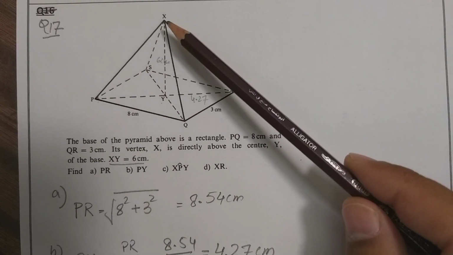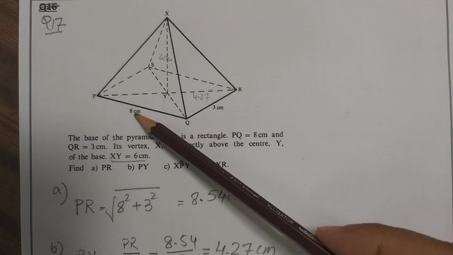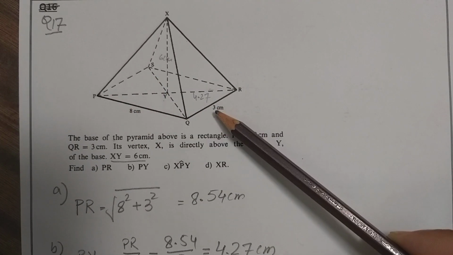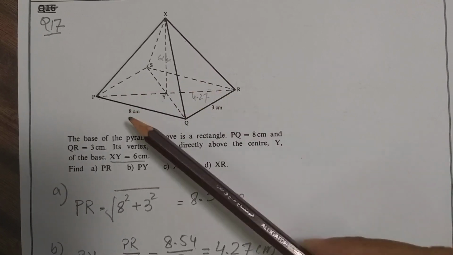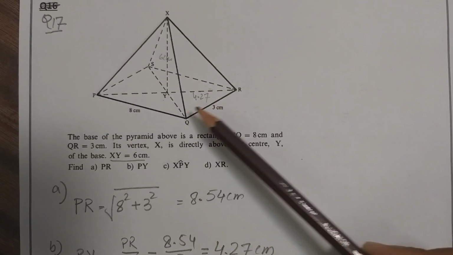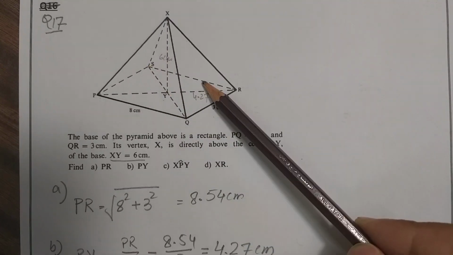We are given the pyramid here again, in which we are given the rectangular base. This is the rectangular base. In the previous pyramid we had the square base, all sides 2 centimeters. Now here we are given 8 centimeter, this is 3 centimeter. It means they are not equal, so it becomes a rectangle.